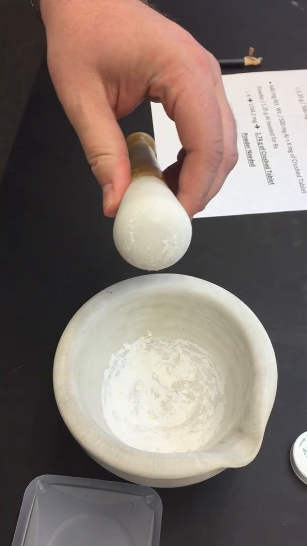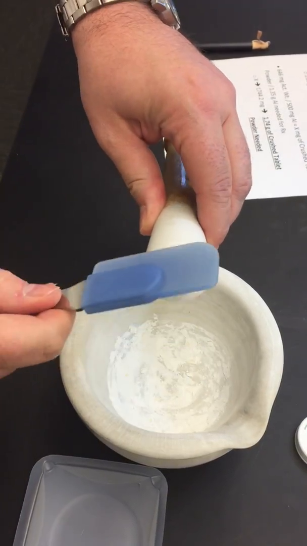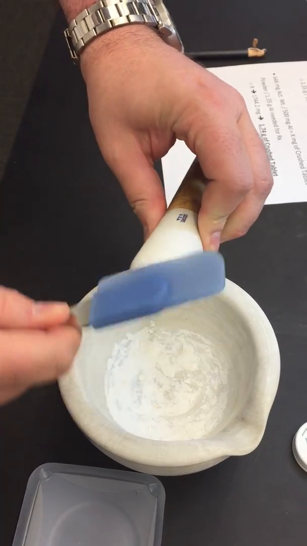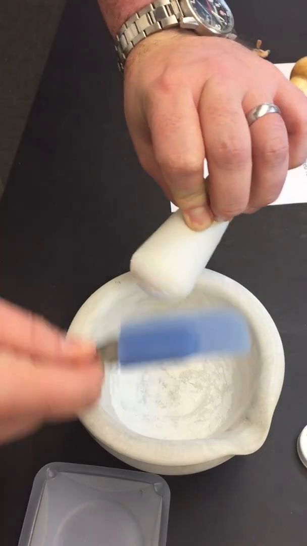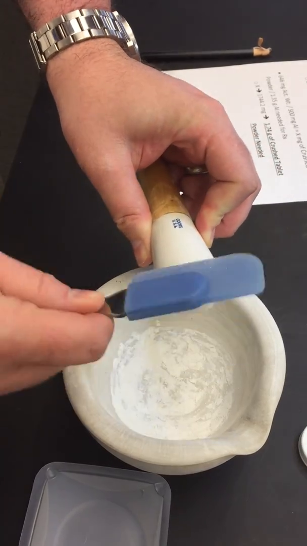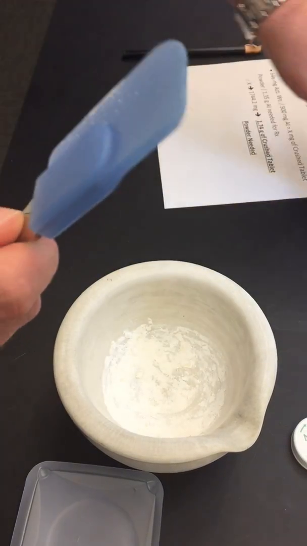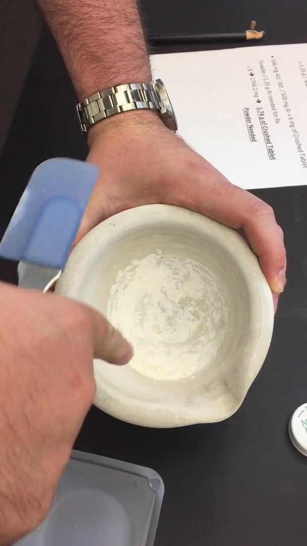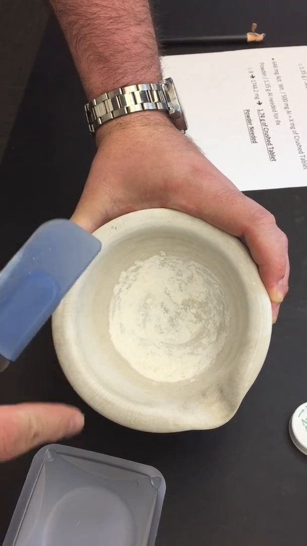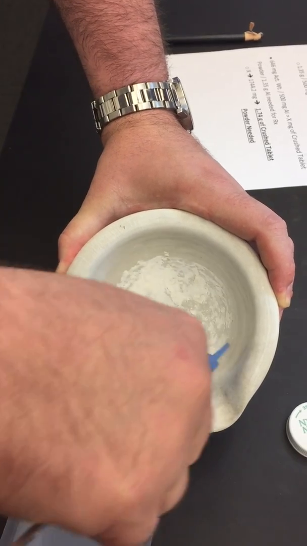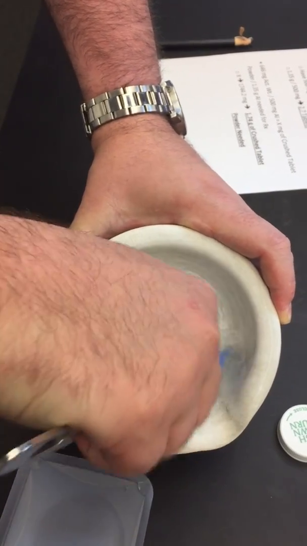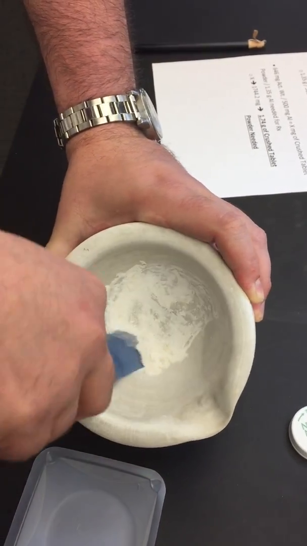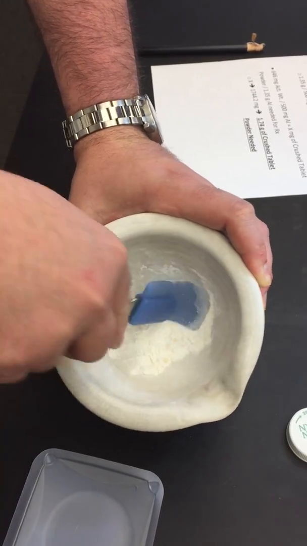You also have available in your drawers a latex spatula, for getting excess off the pestle as much as possible. Your latex spatula is going to be your best friend, because if you use a metal spatula, it's going to scrape the Wedgwood mortar and pestle and leave holes, and you're not going to be able to get all your powder out. But with the latex spatula, you'll be able to get all that powder right out.